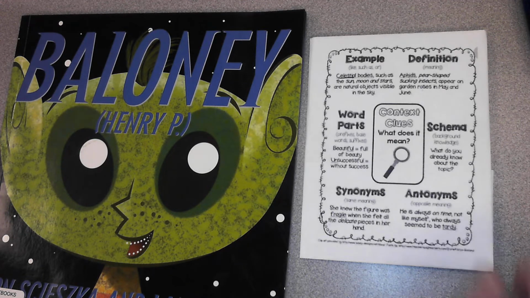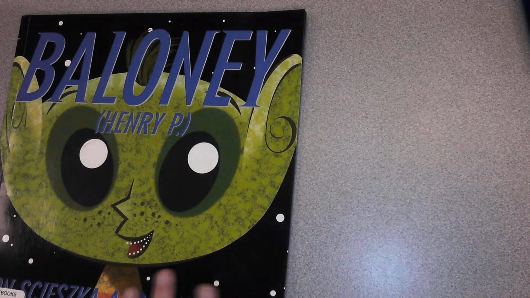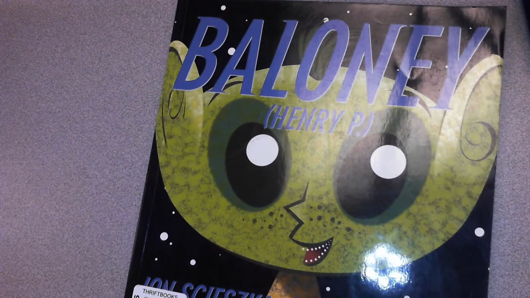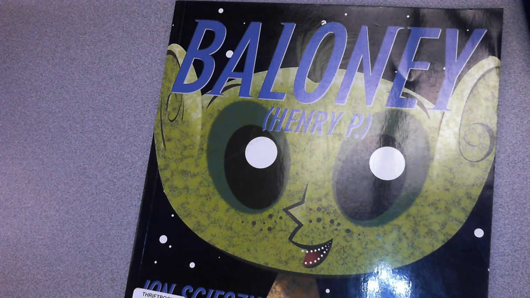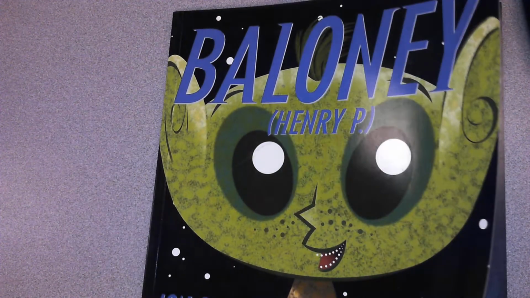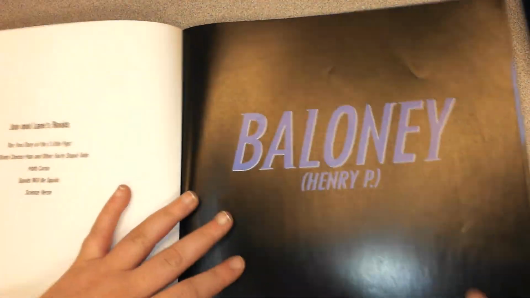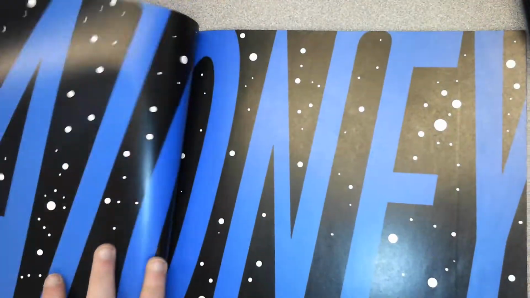Now, what we're going to do is we're going to read this book right here, and it is called Bologna. Now, this is not your typical lunch meat bologna that you might have in a sandwich. This is a different term. This book is going to have a lot of nonsense words, and we are going to have to work together to find the meaning of those nonsense words. So let's get started. Bologna, Henry P.